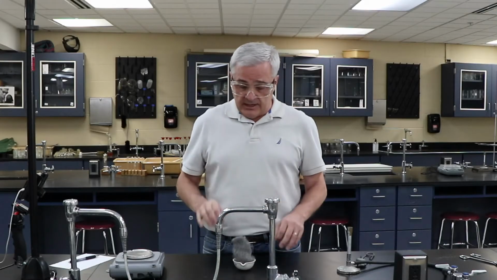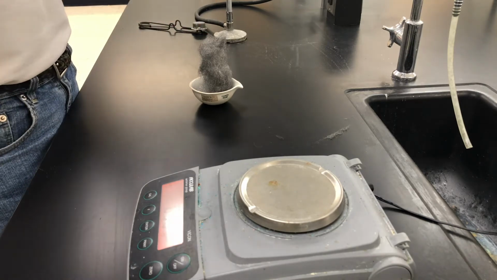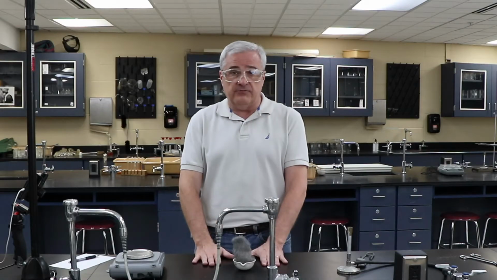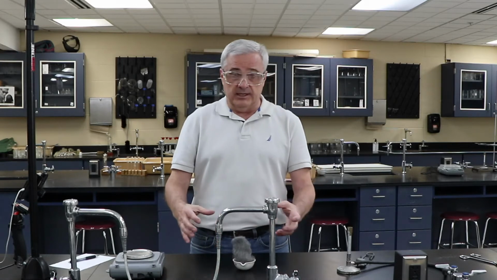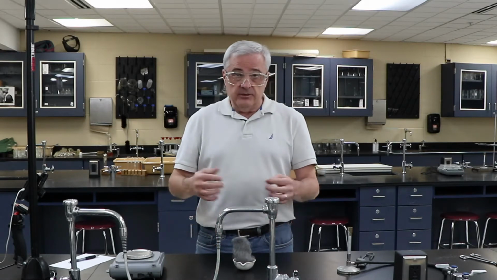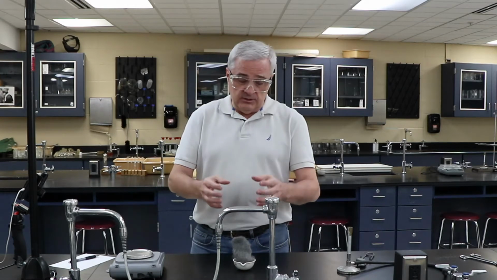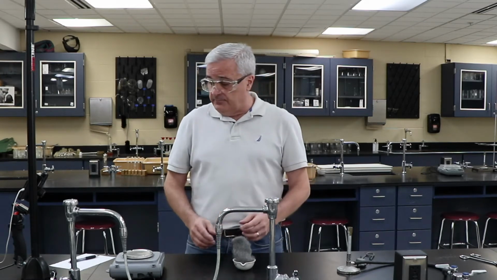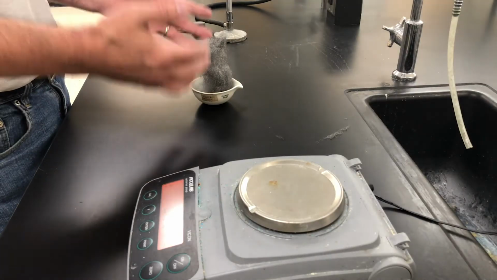So there's another error. When I set this on fire, it's going to begin to spark, hence the goggles and the fire-safe surface. It's going to spark a little bit, and so we're going to lose a little bit more at the end. We have the mass of the evaporating dish and the mass of the steel wool.